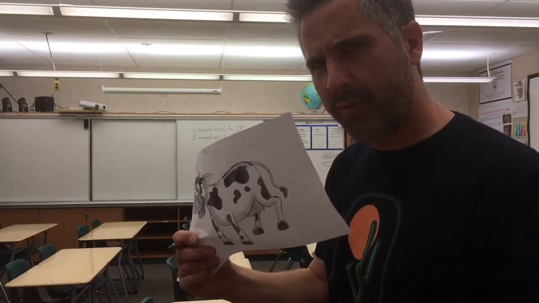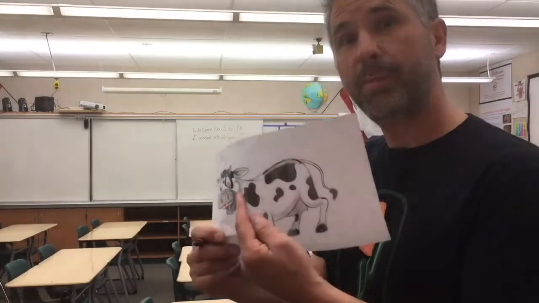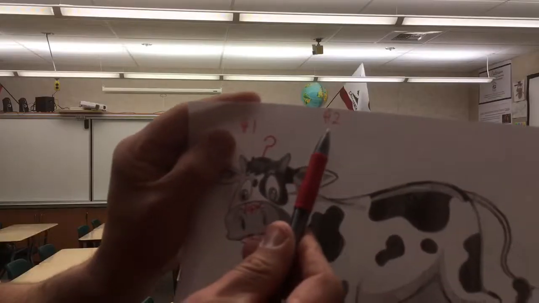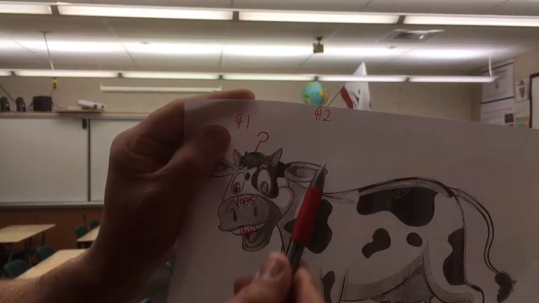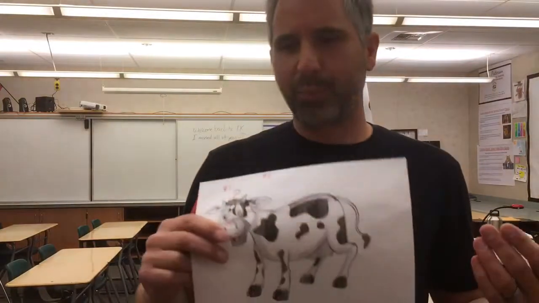The second paragraph of your essay is going to be the neck of the cow. Write paragraph 2 right above the neck. Now, in this crazy pretend cow sort of weird story that I'm telling you about the cow that had things on its head and such, think about this crazy idea too.